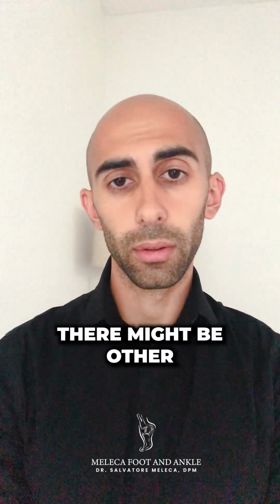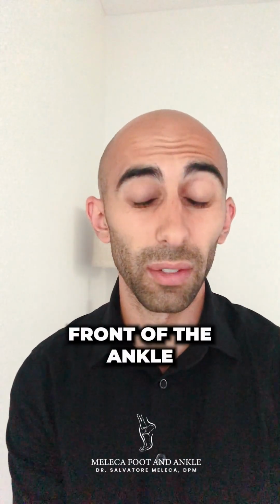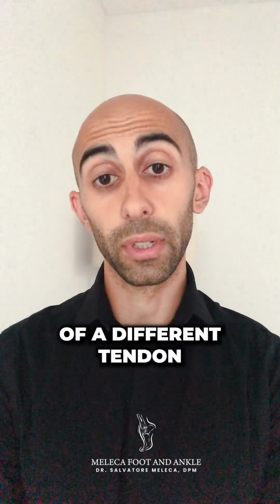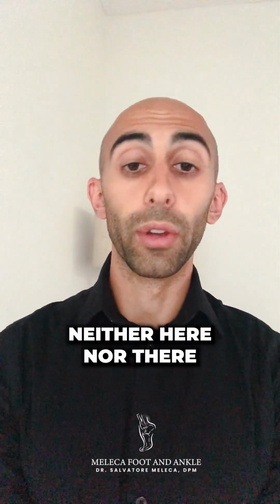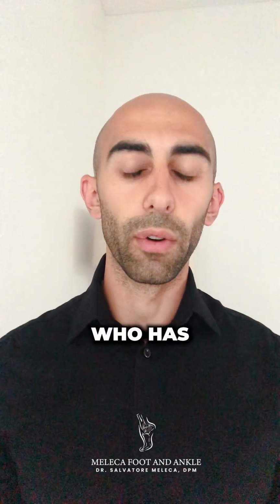There might be other symptoms that somebody with a Cavovarus foot type might experience, such as anteromedial ankle pain, which is at the front of the ankle, but on the instep, and it's not at the back. It's not at the back of the ankle, which would be more in the area of a different tendon that can contribute to a flat foot. Neither here nor there. Those are some of the symptoms that someone might experience who has a Cavovarus foot type.